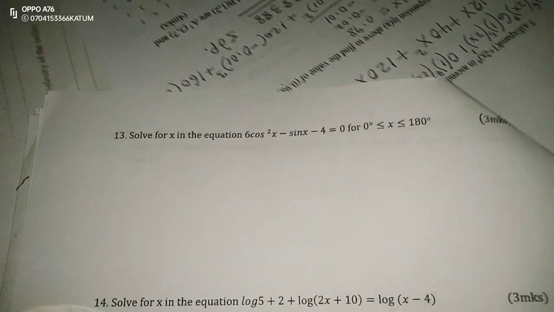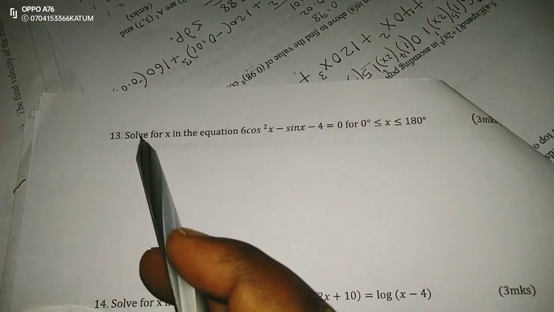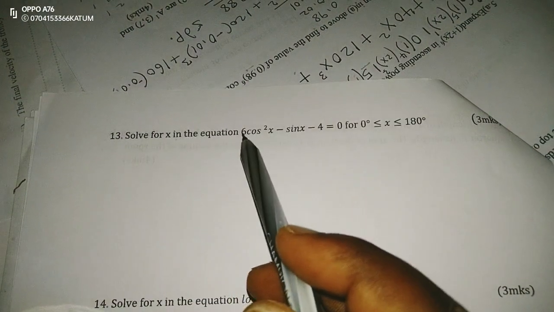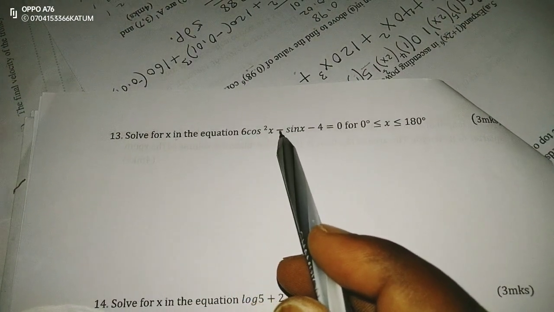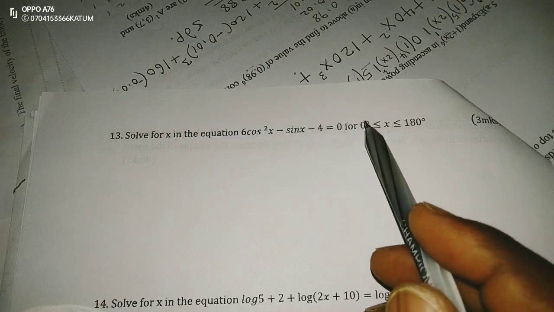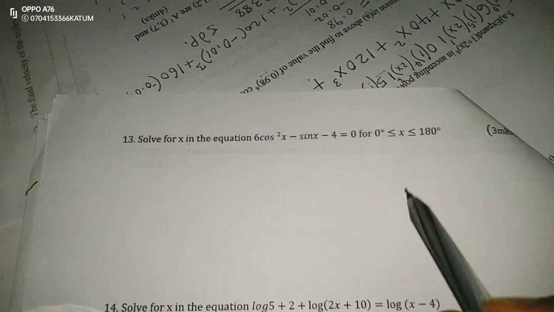We're going to study trigonometric equations. Solve for x in the equation 6 cosine squared of x minus sine of x minus 4 equals 0, for x ranging between 0 degrees and 180 degrees.